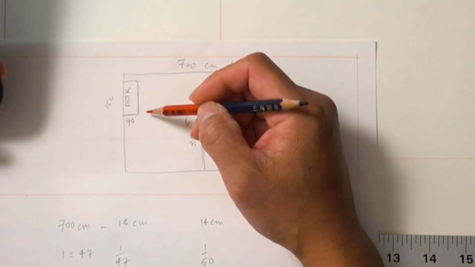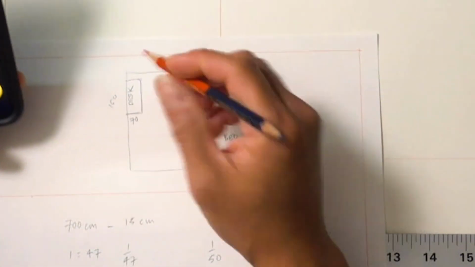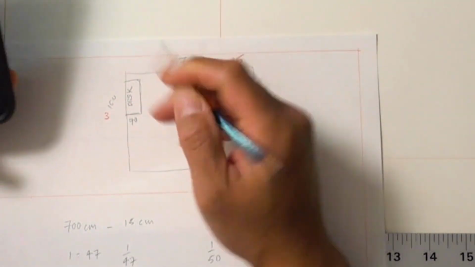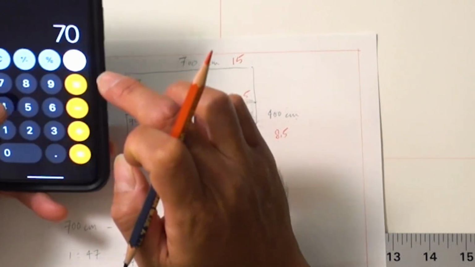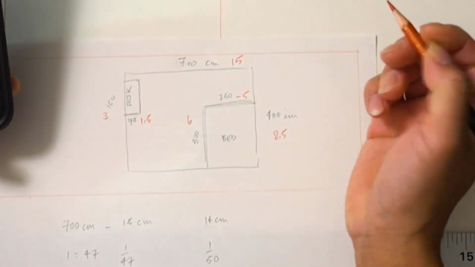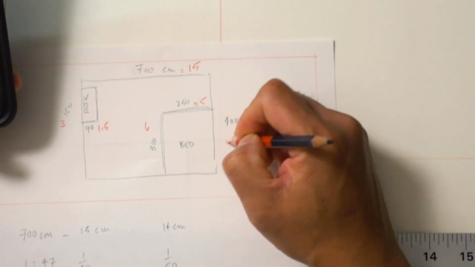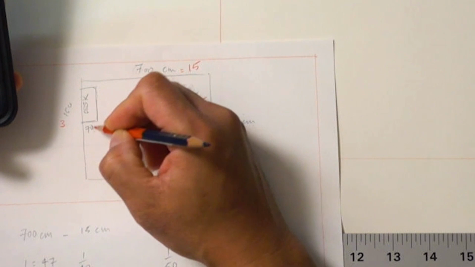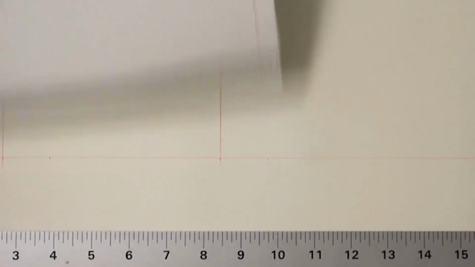The desk is 150 divided by 47, which is 3. The width of the desk divided by 47 is 1.5, and so on and so on. So these become your new scale values for your drawing.